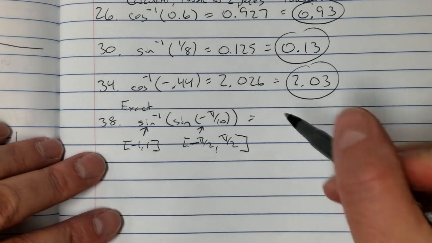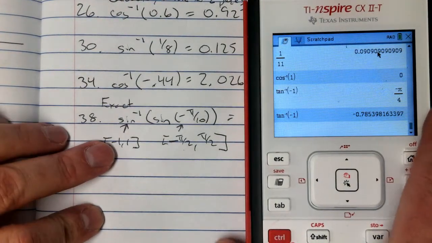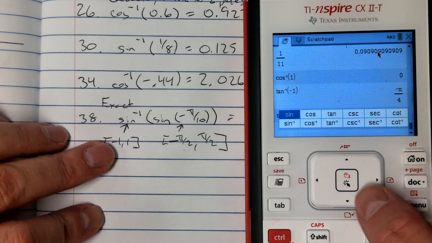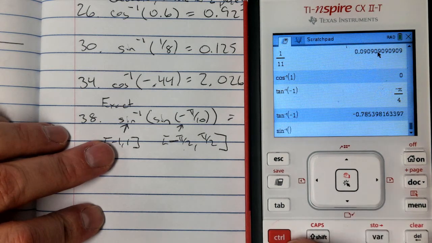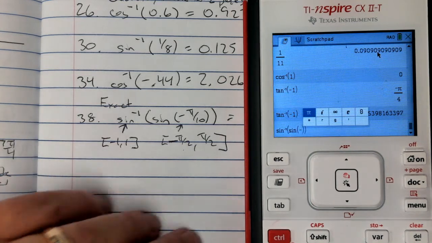Okay, so when you do this one on the calculator, I think you're going to see something a little familiar. Sine inverse of sine of -pi/10.